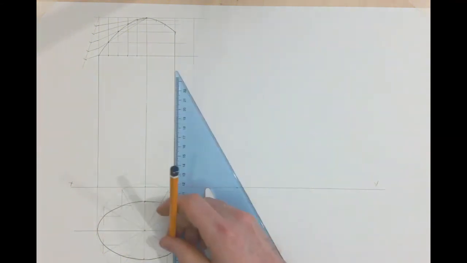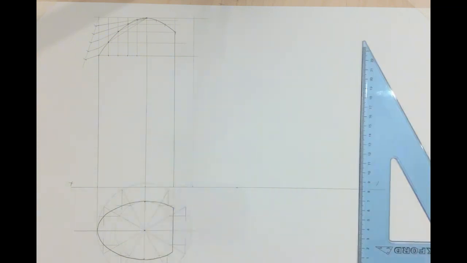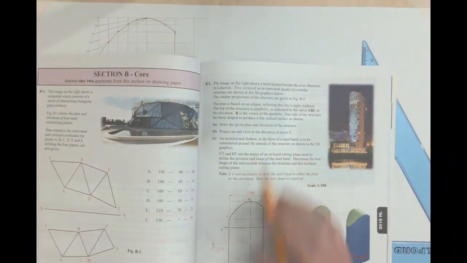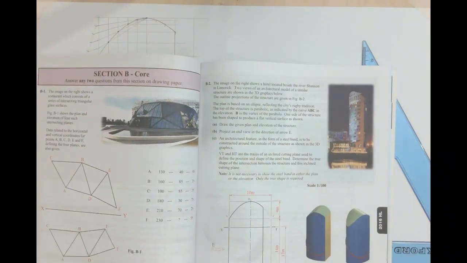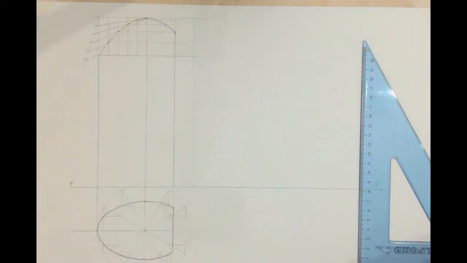And then I'll have my heavy line there in plan. And that's my plan view complete as well. Now, part B asks, project an end view in the direction of arrow E. Now, arrow E points in there from the left, so our end view is going to be on the right hand side.